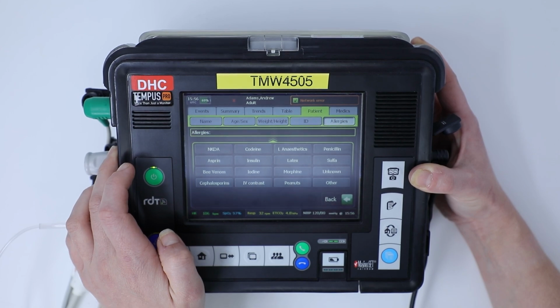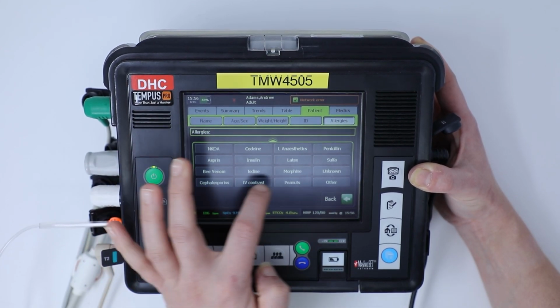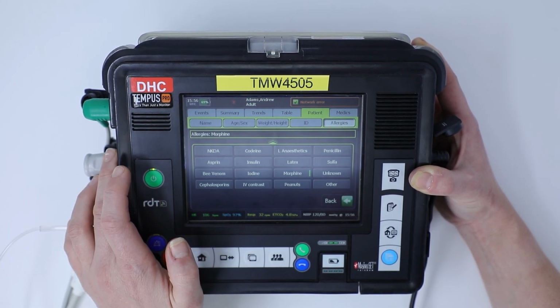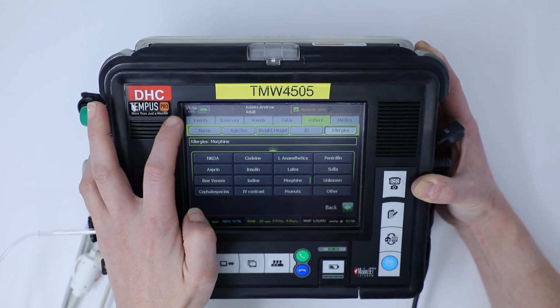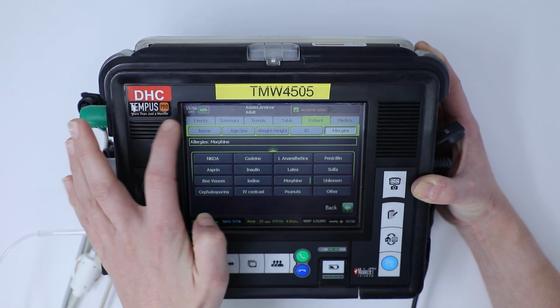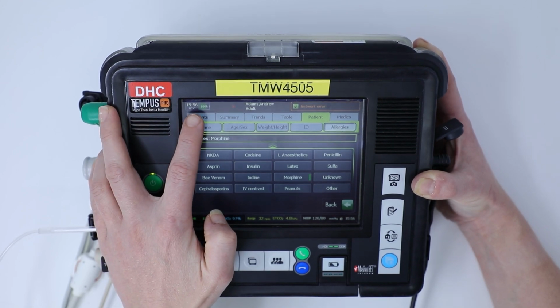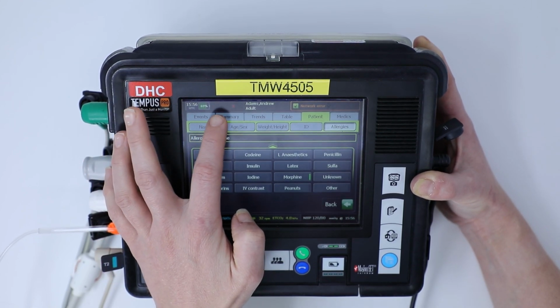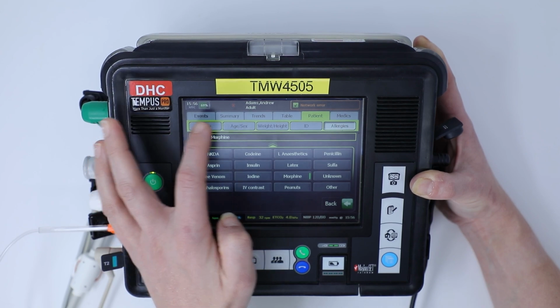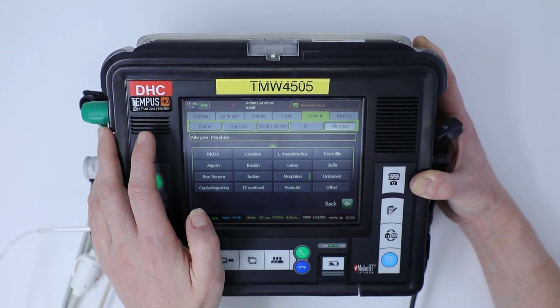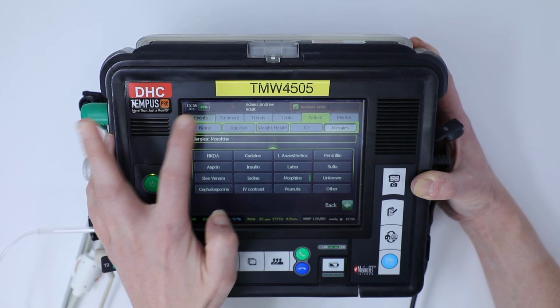And it gives us the option to input any allergies. So for the purpose of this, Andrew is allergic to morphine. Along the top bar here, we've also got the option to input events. The summary button is the summary record of care, or SROC. You can see your trends and your tables. So we're going to work through all of these now.